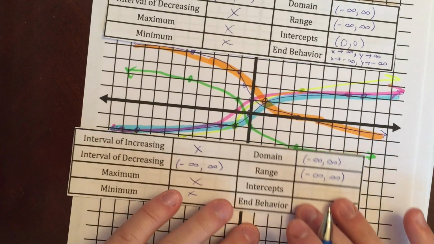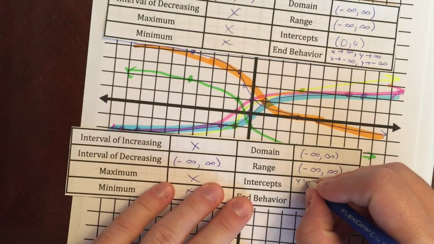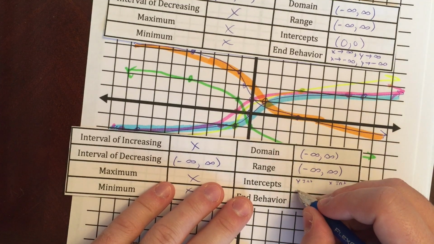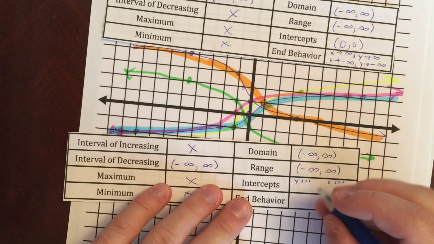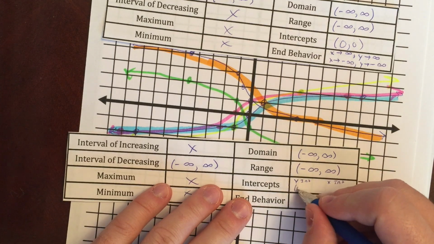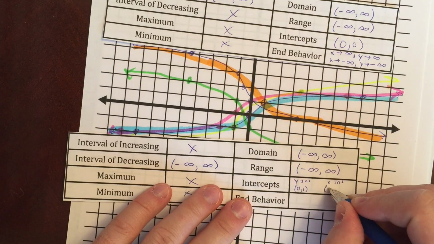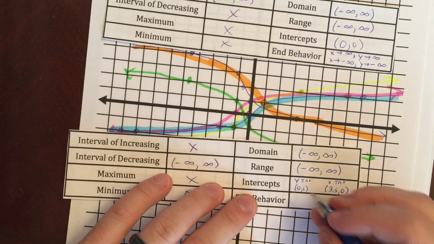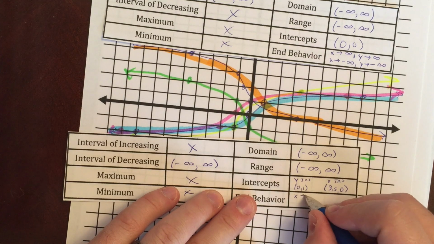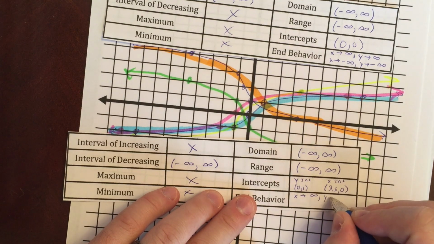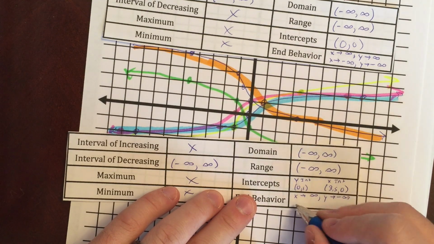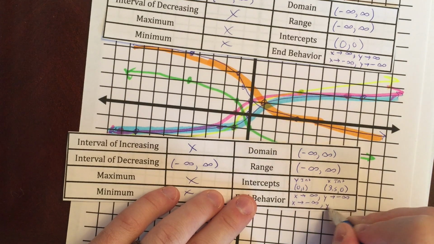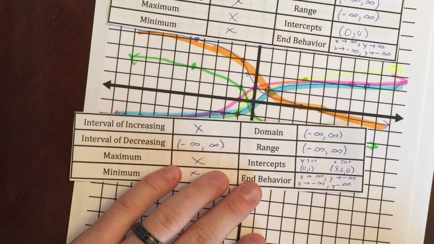The y-intercept is 0, 1. The x-intercept is 3.5, 0. The end behavior is, as x goes to positive infinity, y goes to negative infinity. As x goes to negative infinity, y goes to positive infinity.